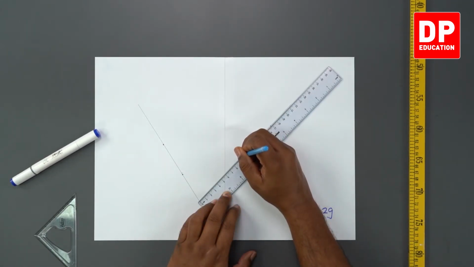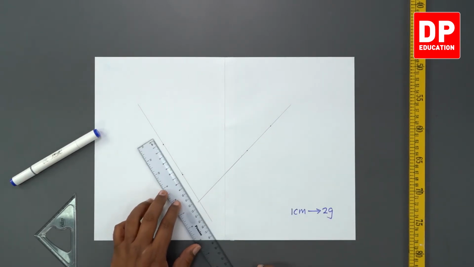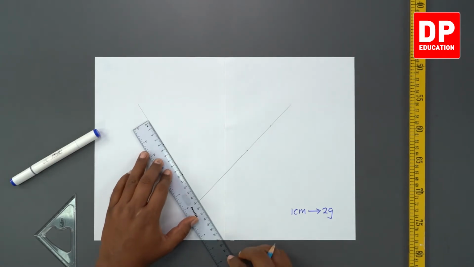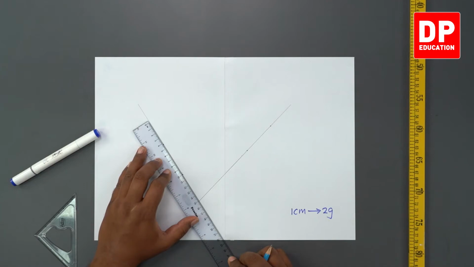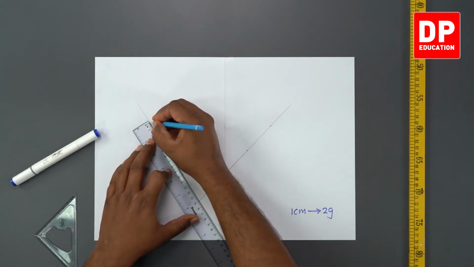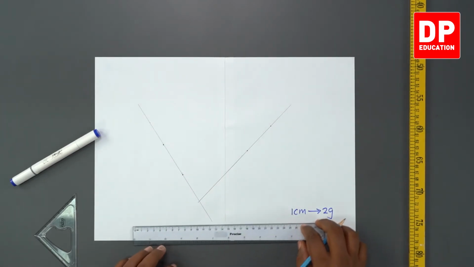This is where 10 centimeter is. On the other side, we have 15 centimeter because I used 30 grams. 15 centimeters comes up to here. Let's draw the parallel lines.